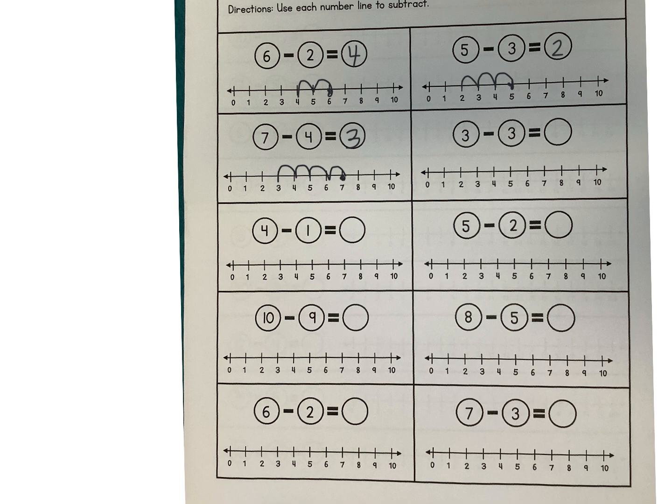The next problem has 3 minus 3. So we have 3 and we're going to take away all 3. So start on 3 and count back 3 hops. What number did we land on? 0. So anytime you have a number that's subtracting itself, the answer will always be 0. Okay, let's look at the next one.